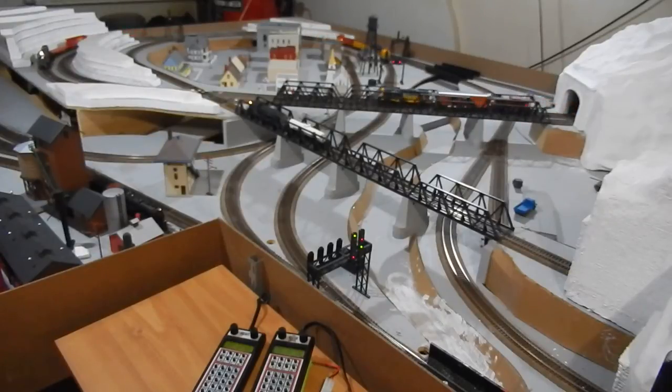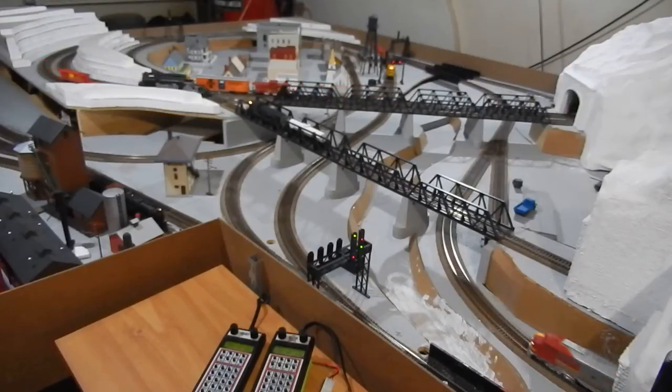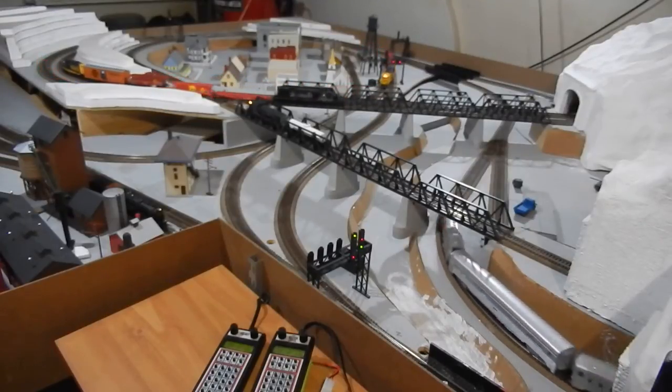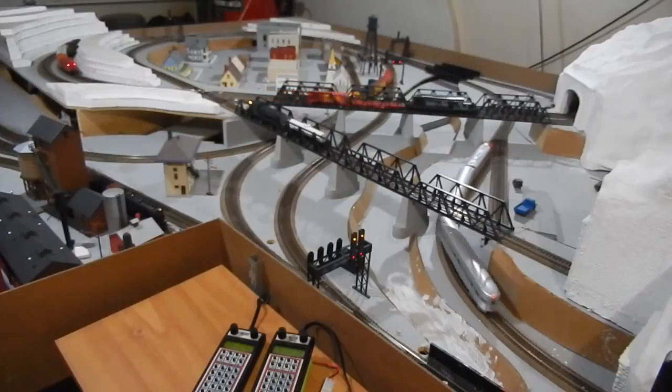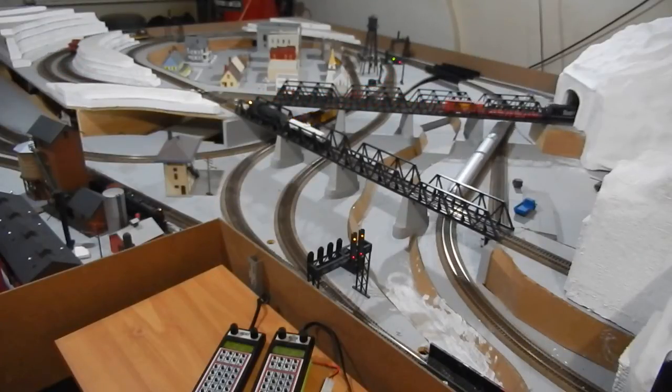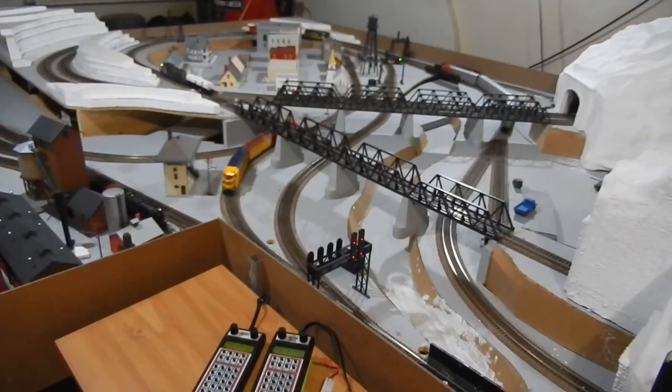Okay, we got 3 trains meeting at the crossing here. What's going to happen? Yep, they're going to go through. Our poor guy's been waiting on that bridge a while, but it'll figure it out. There he goes. Okay, that's about 10 minutes worth. I think that's enough.